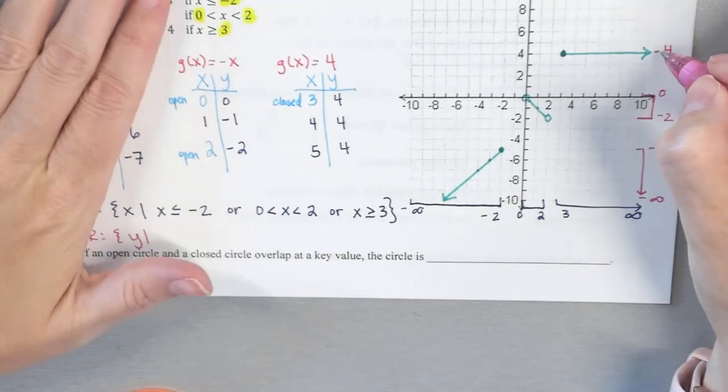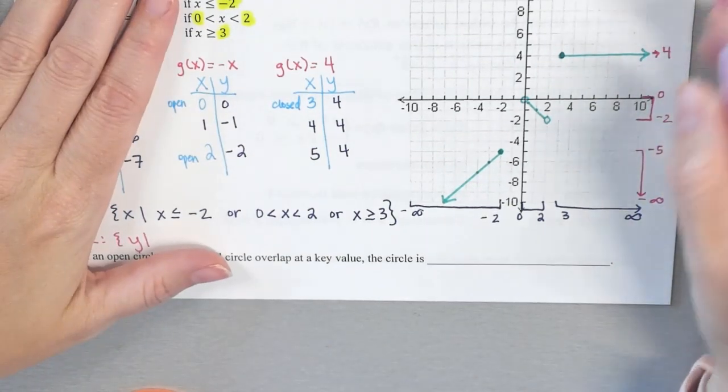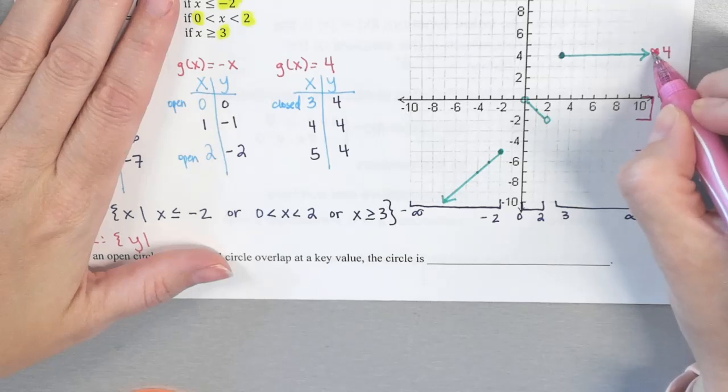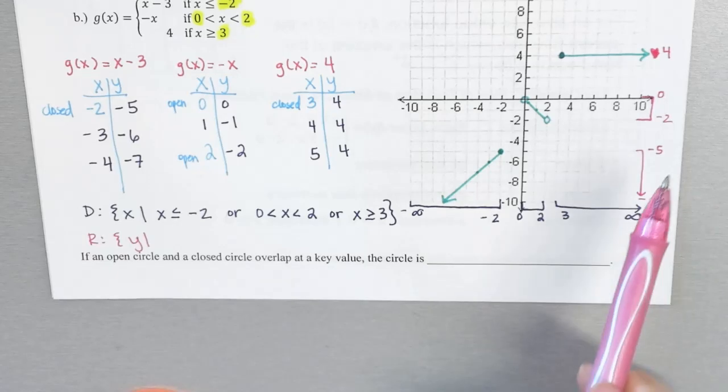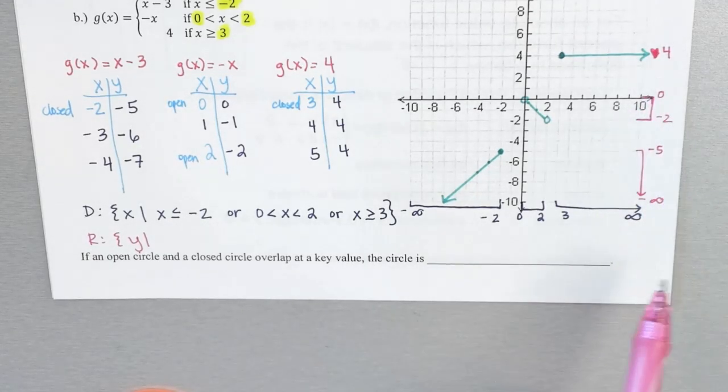That looks like negative 4, and I don't like that, so I'm going to draw a heart. If I make a mistake, I draw a heart. Okay, so it's just going to be it equals 4. And then, do you guys notice any of these values appearing anywhere?